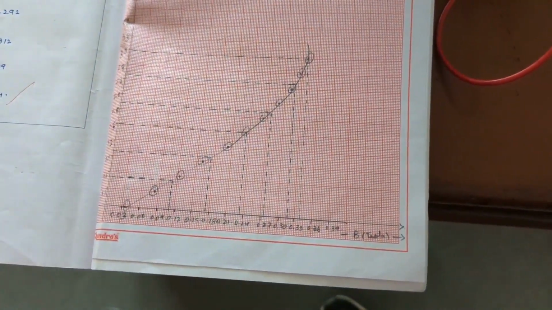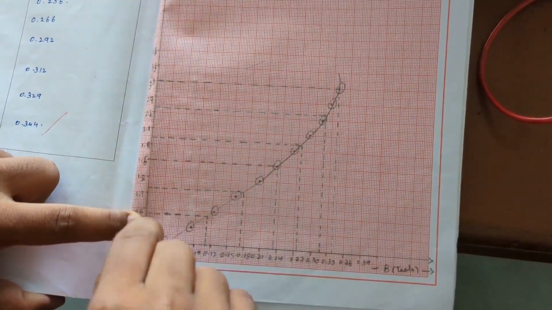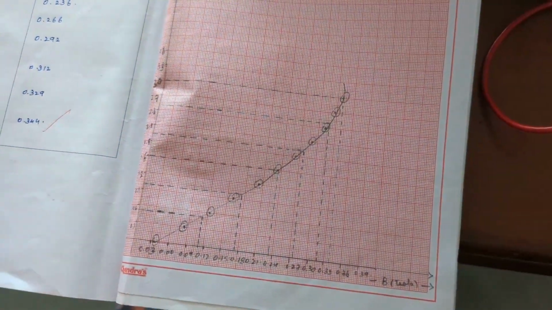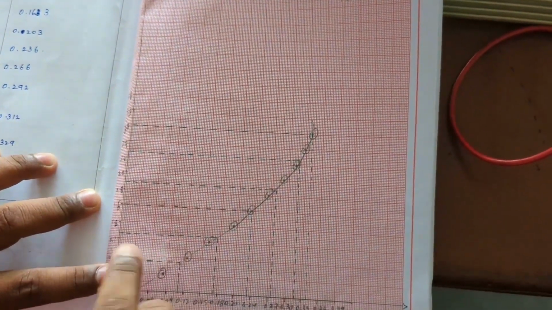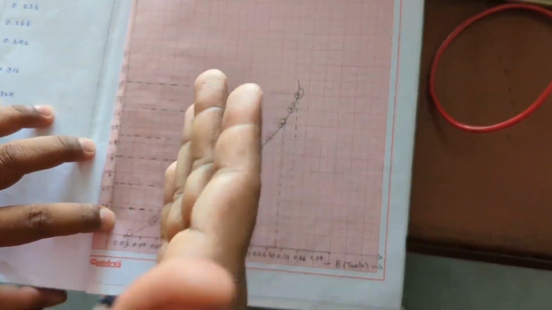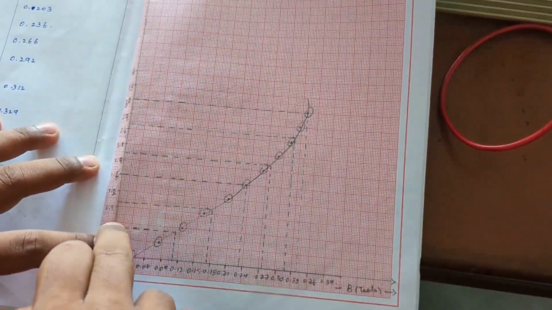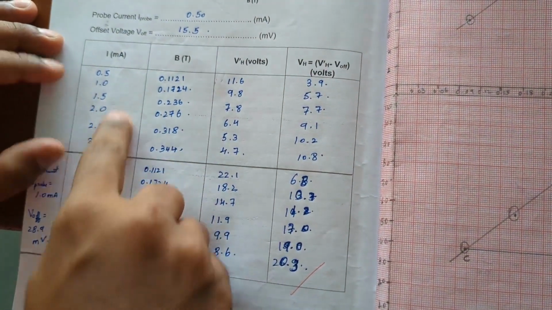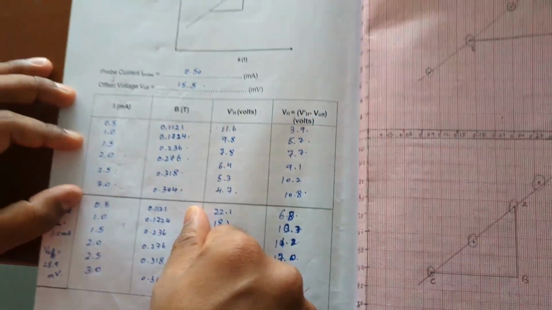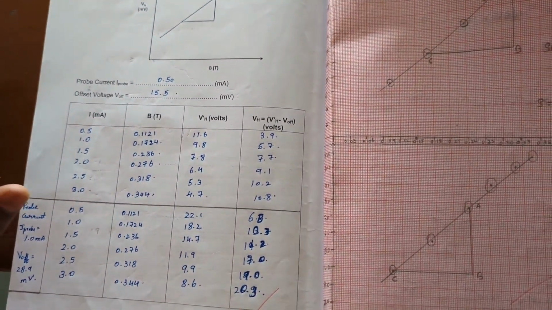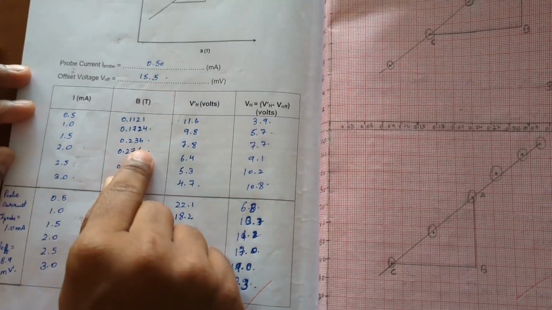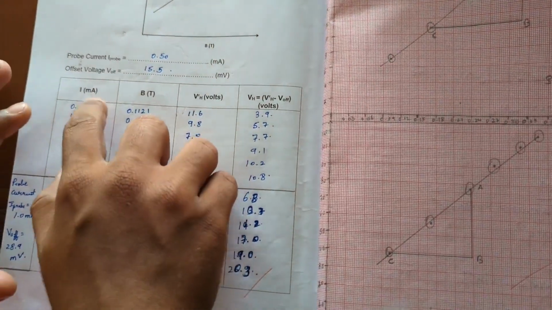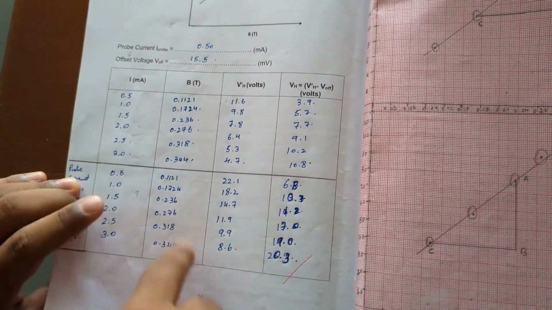Now, after you plot the graph, you draw lines at 0.5, 1, 1.5, 2, 2.5, 3, up until 3 of current on the y-axis. You extend the lines, intersect them with the graph, and measure the respective magnetic field at that particular current. You go to the next table and write it here. So you write 0.5, 1, 1.5, 2, 2.5, 3, and the respective magnetic fields. Basically, from the graph we got the magnetic field for a particular current. This gradation can be anything, but in this case we are taking 0.5, 1, 1.5. So you repeat it again, you write it twice.